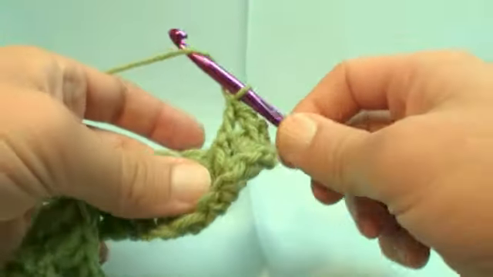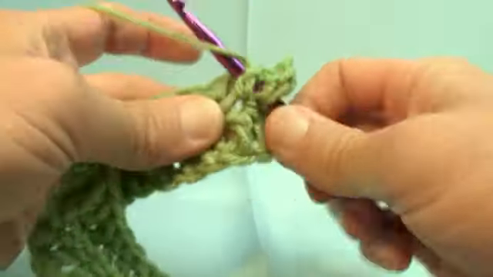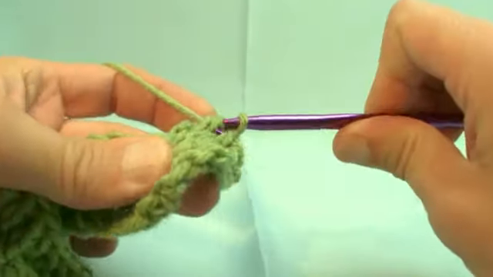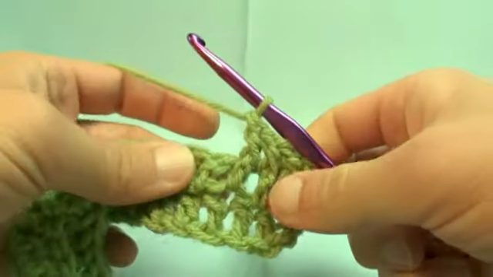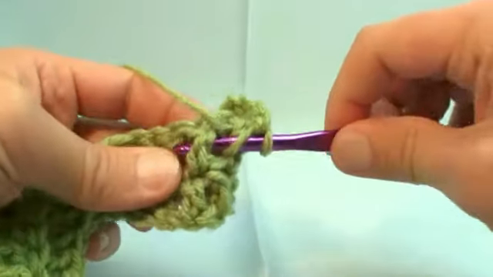Okay, let's try that again. So wrapping in, and wrapping in.